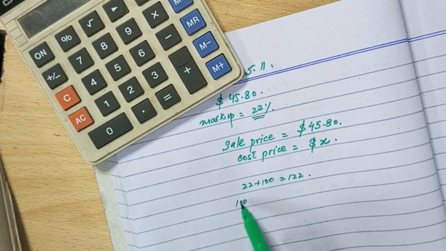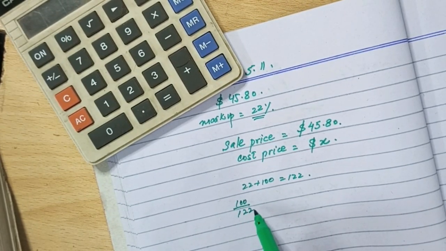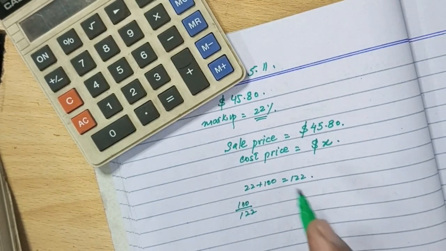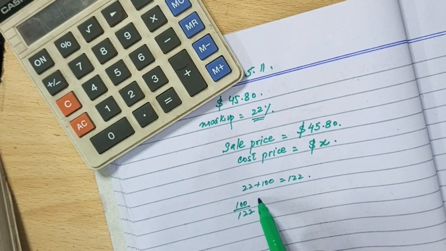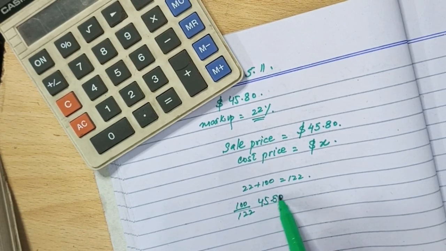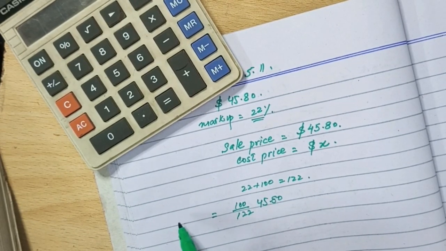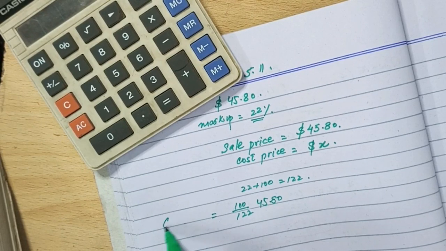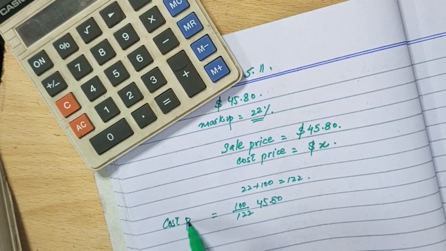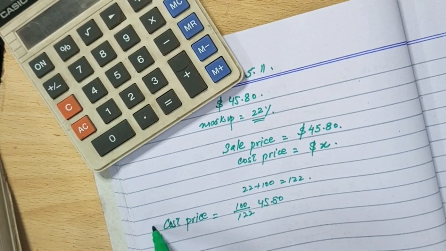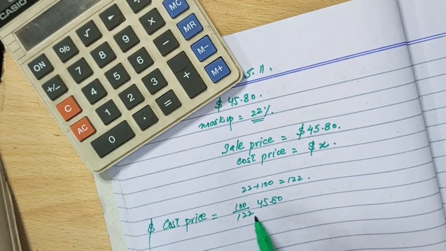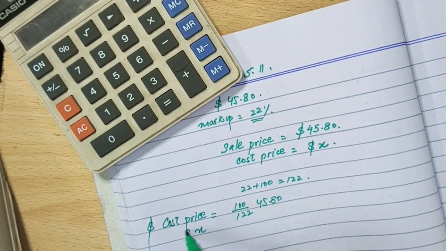So 100 divided by 122 of 45.80 will give you the cost price. It will give you the cost price, and that is in dollars. Okay, that is X dollars.